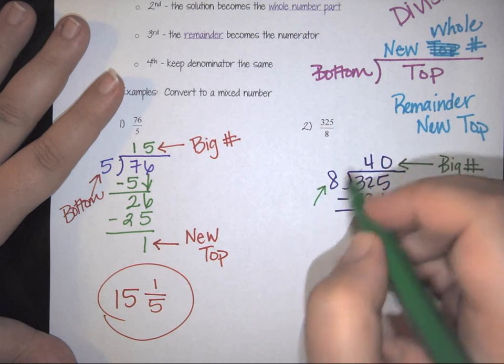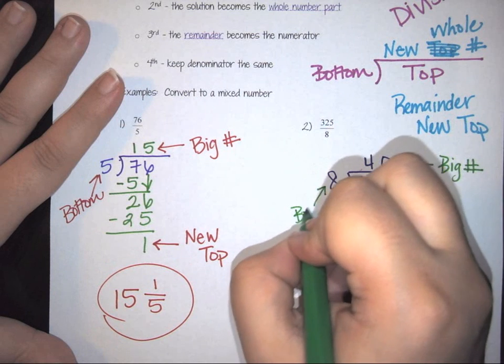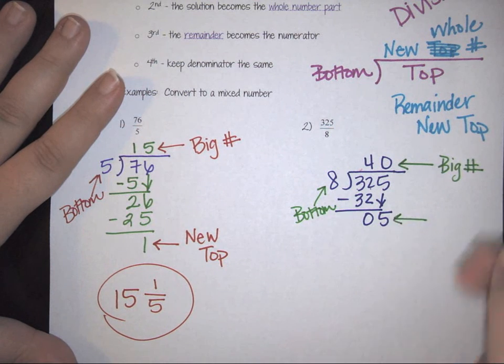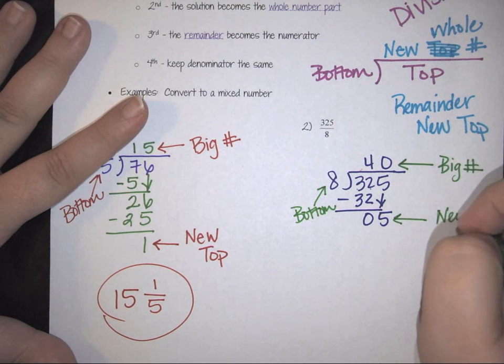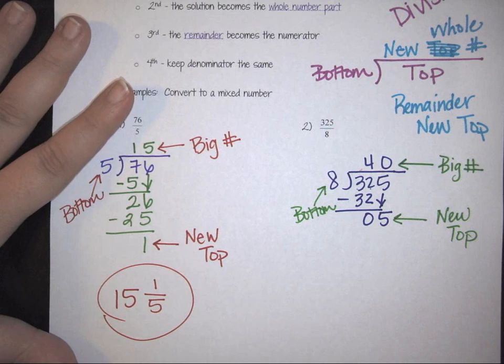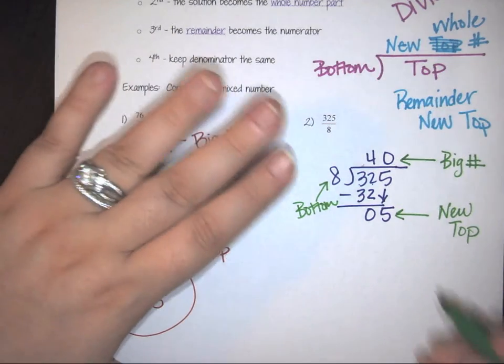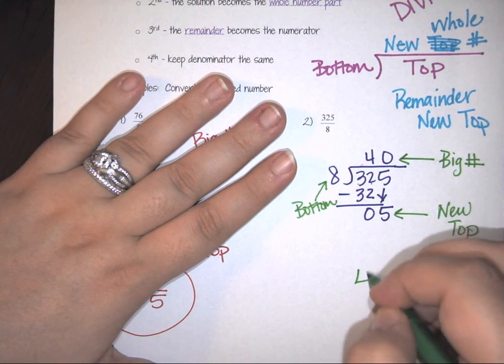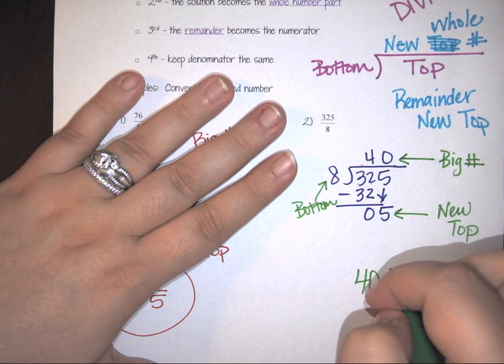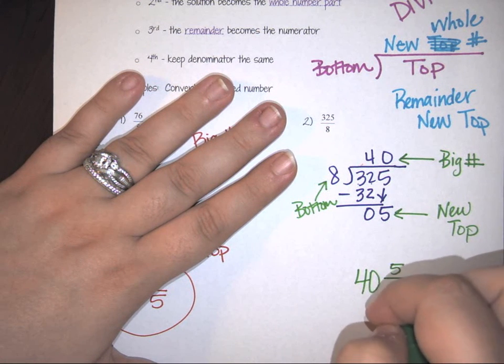This is still going to be the bottom. And this number is going to be your new top number. So if we write this fraction, we have 40, which is the big number, and 5 over 8.